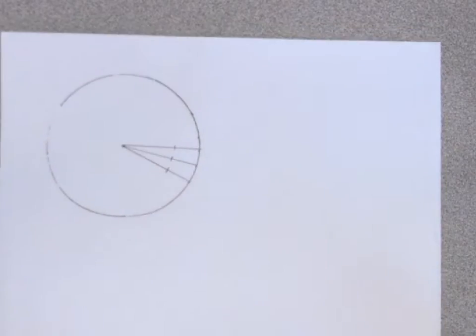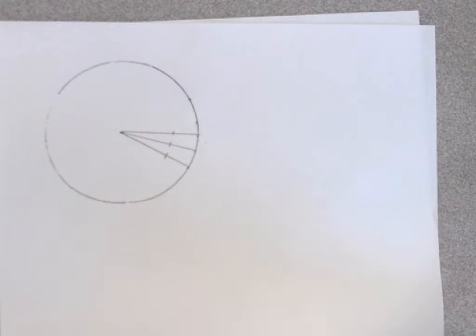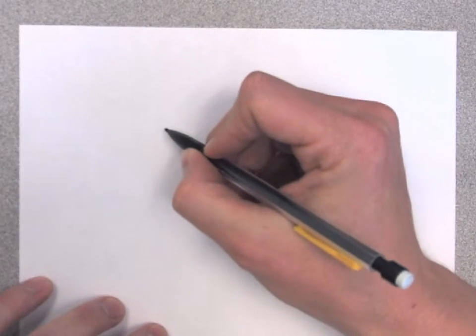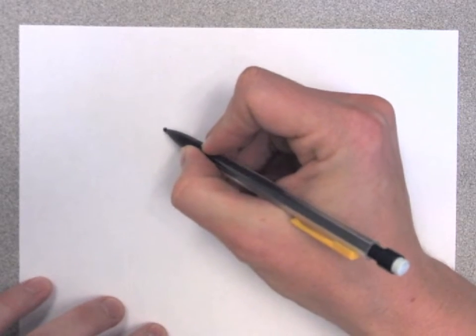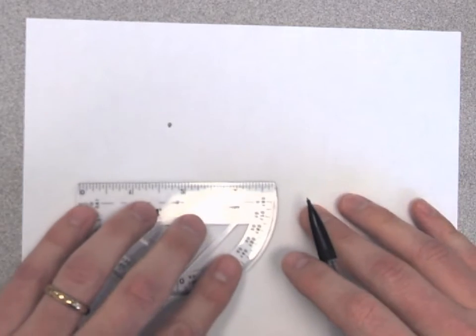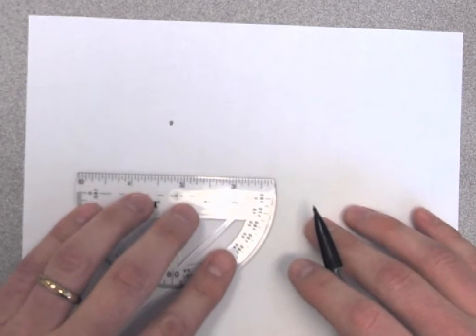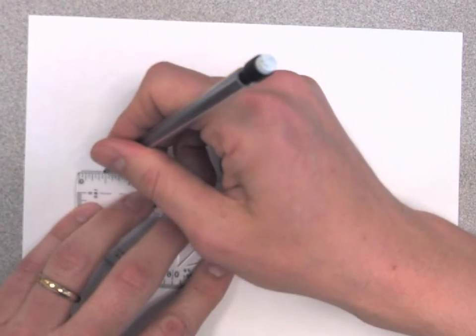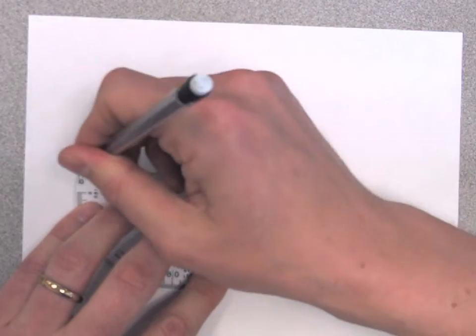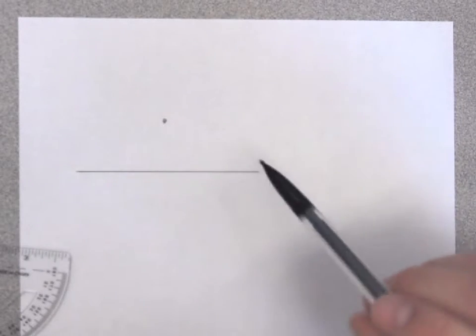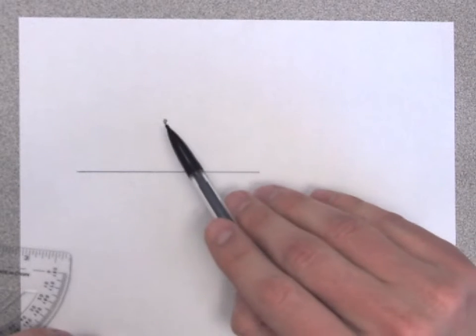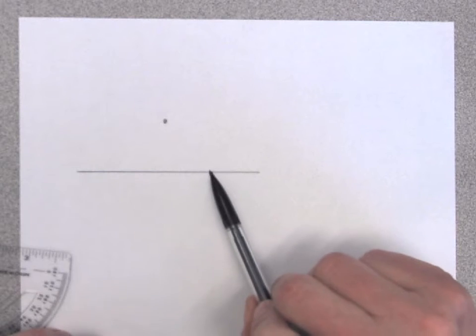Okay, that's the circle. Now I want to do another construction with you. That's kind of the intro here. Instead of starting with just a single point, I want to start with a point and a line. We're going to use these two as reference points to create a new shape. Our goal here is to create a shape where all the points on the shape are the same distance from this point as they are from this line.